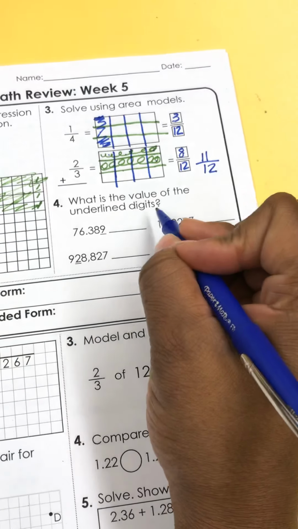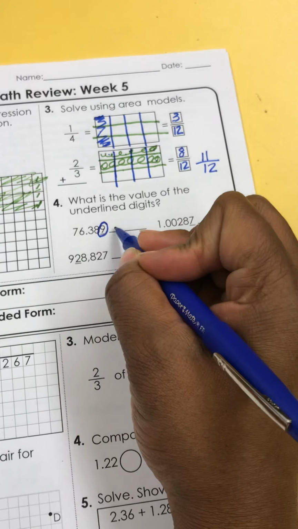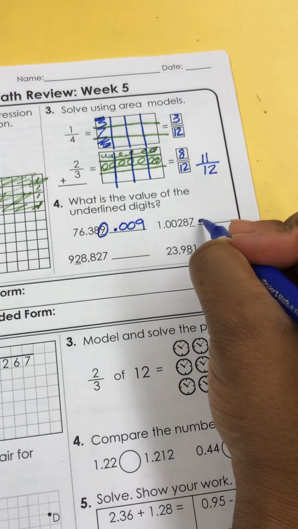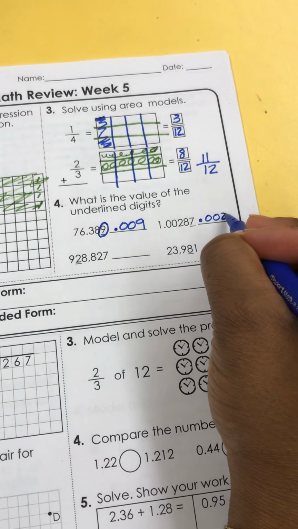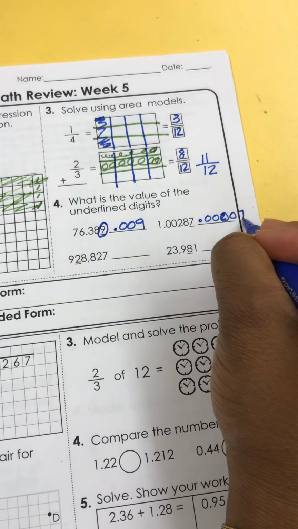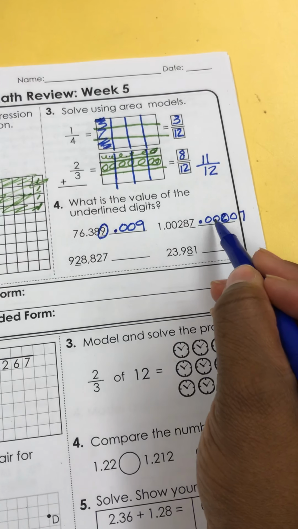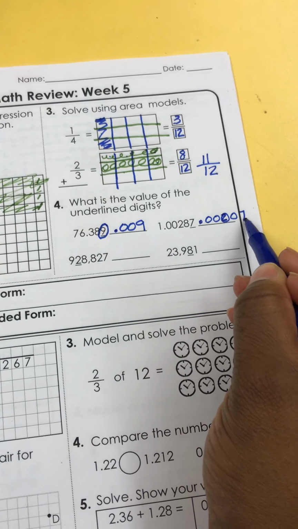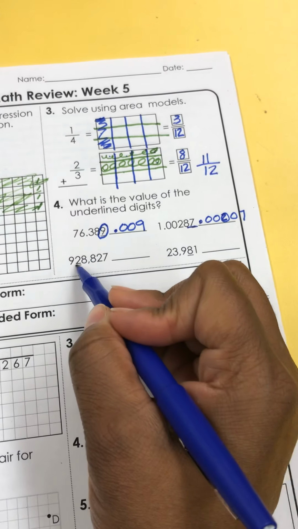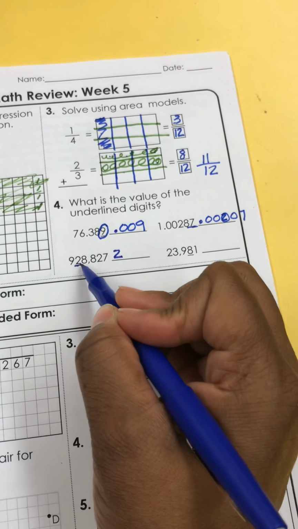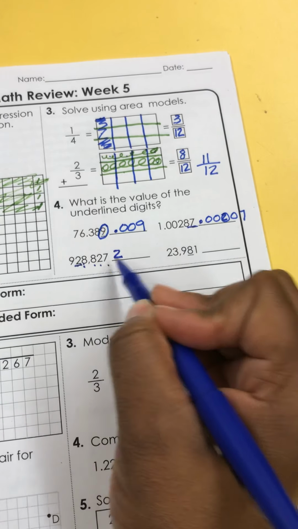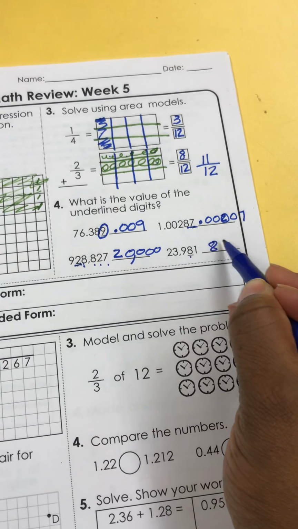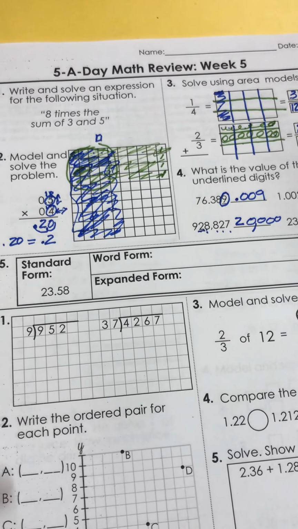Okay, here we have to write the value of the underlying digit. Remember, the value is how much it's worth, not the name of the place. Oops, 0, 0, 7. And so what we're doing is, if it's behind the decimal, we're just writing the decimal and zeros until we get to the underlying digit. Here, if it's in front of the decimal, we write the underlying digit, and we fill all the places behind it with zeros. Here.